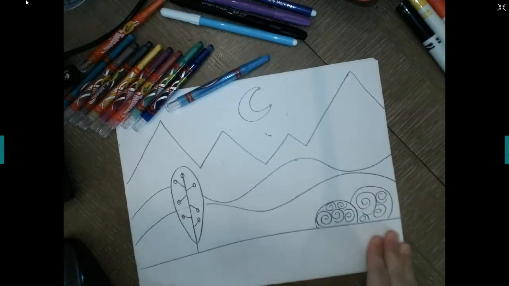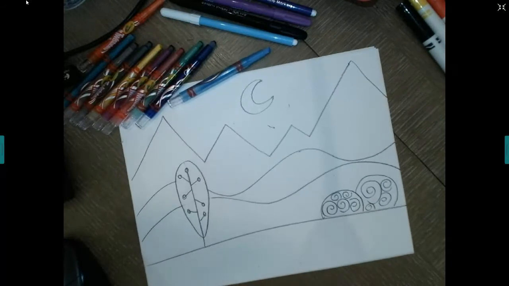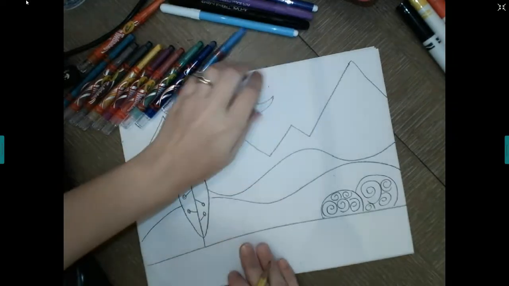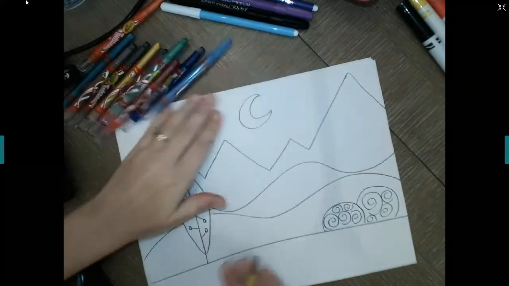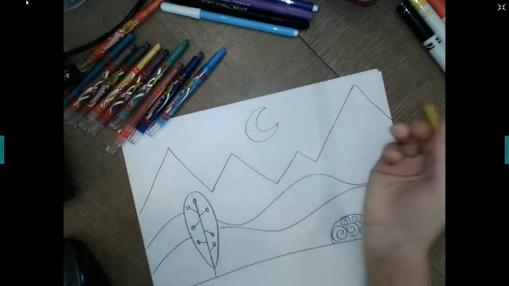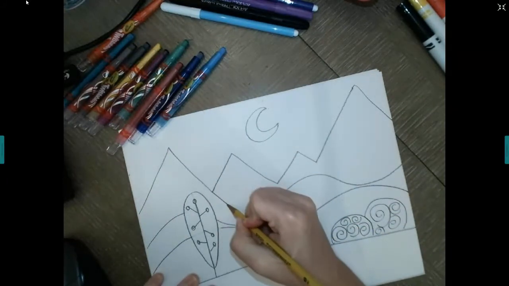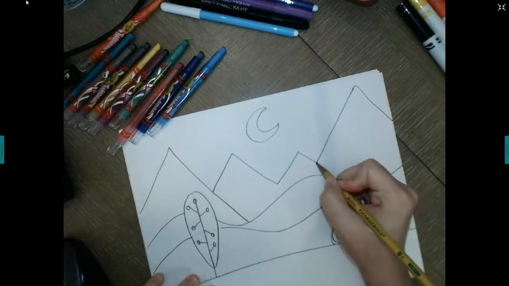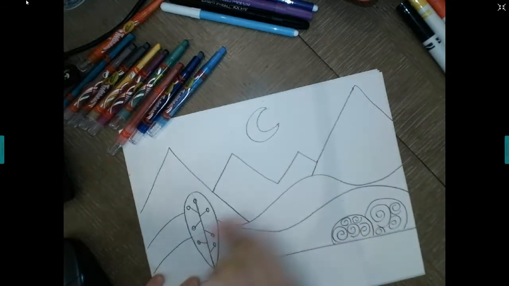Okay, and then I have my foreground. In the foreground, I could leave it as grass, or I can do different things like that, but I'm not there yet. So these are going to be mountains, maybe summer mountains, because I don't have a bunch of snow. I can even go ahead and make my big mountains come down and make the small ones look like they're actually far away.